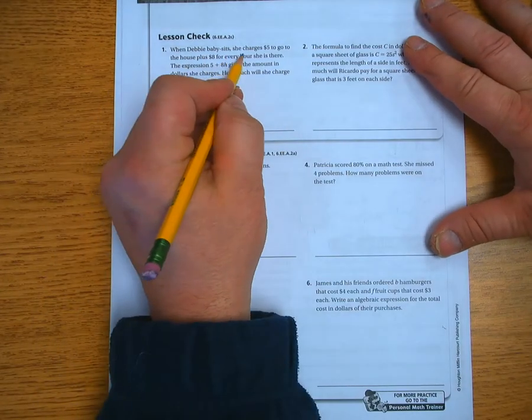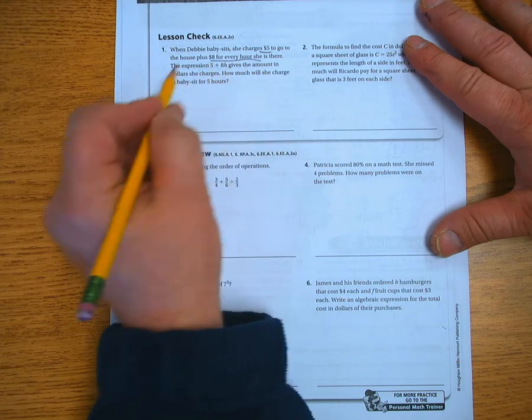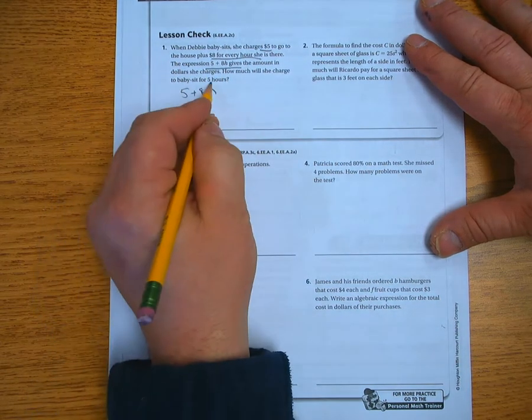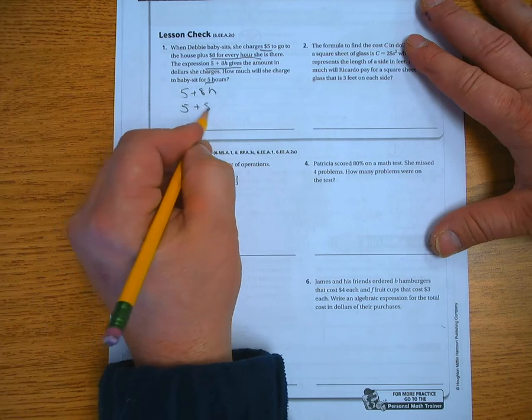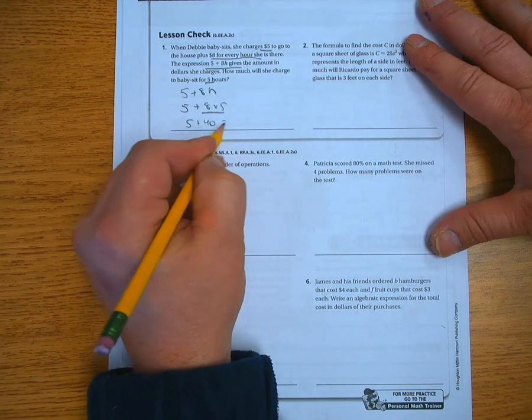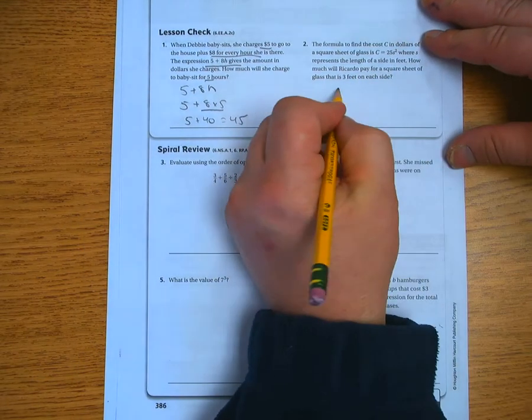When Debbie babysits, she charges $5 to go to the house plus 8 for every hour. 5 plus 8h is the expression. For 5 hours, 5 plus 8 times 5. 5 plus 40, so $45. Slow it down as you need to.